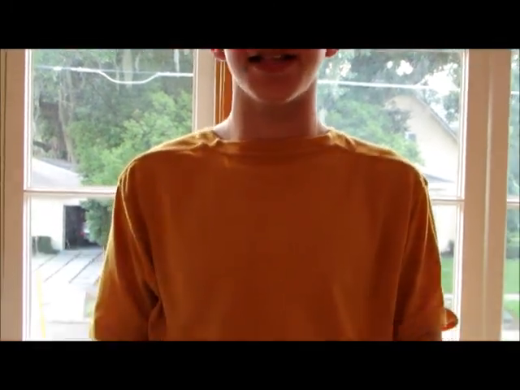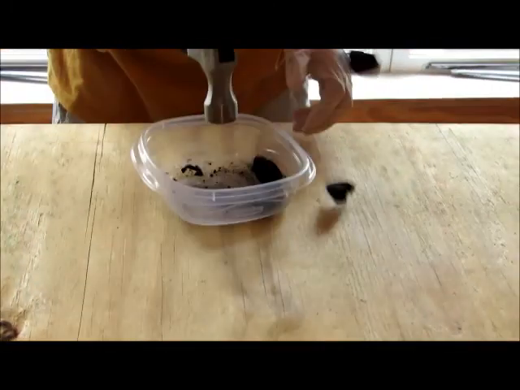Our first element is carbon, which is a nonmetal. As you can see, if I take a hammer and smash the carbon, it will shatter. It is very brittle. This is a Bohr model of carbon. Anything made of carbon consists of this type of atom.